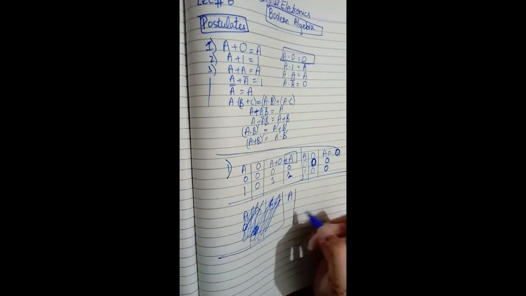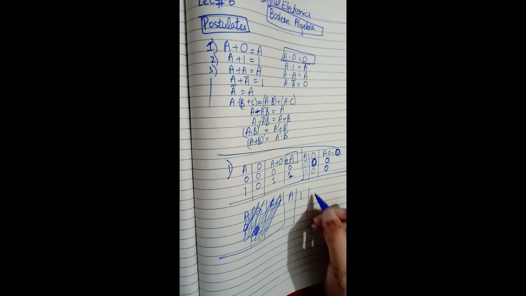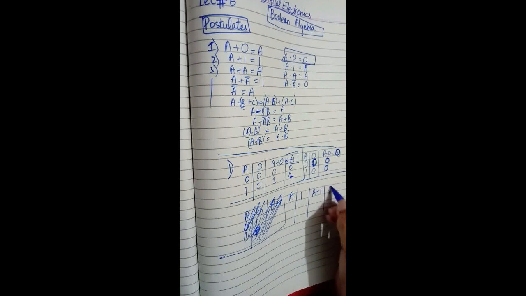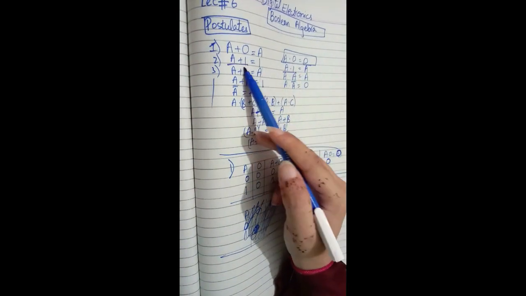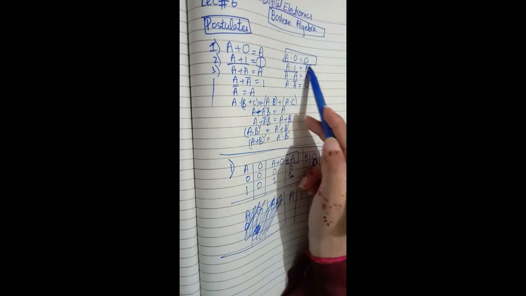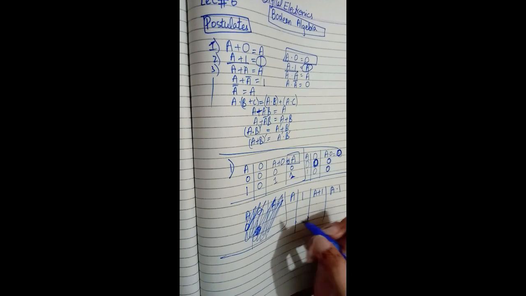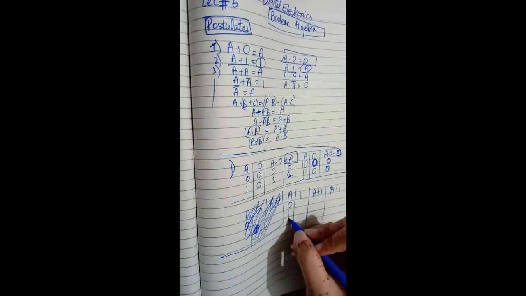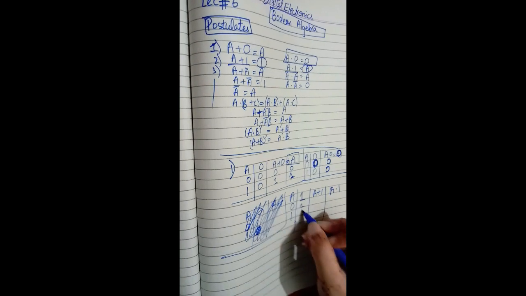It says A with the 1: A plus 1 and A dot 1. A plus 1 will give us 1 and A dot 1 will give us A. Now we will prove it. We will have 0 and 1 in A, and the second input is fixed, which is 1 1.